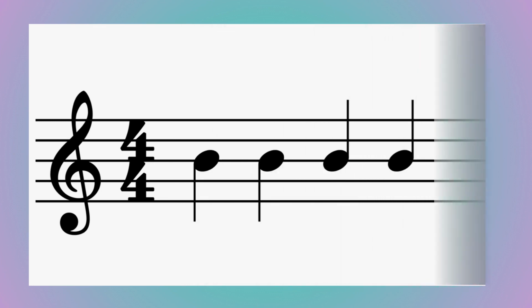With this information in mind, let's try to build a couple of measures of music with our time signatures, starting with the most common time signature of 4/4. Remember, the top number tells me how many notes I need, and the bottom number tells me what kind of note I need to use. So 4/4 tells me that I need 4 quarter notes.